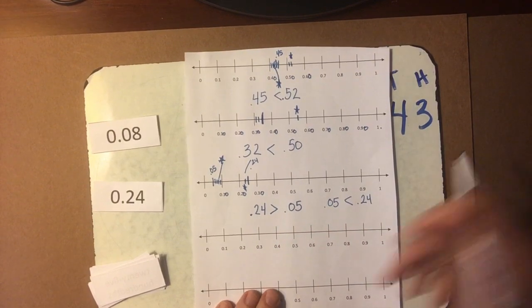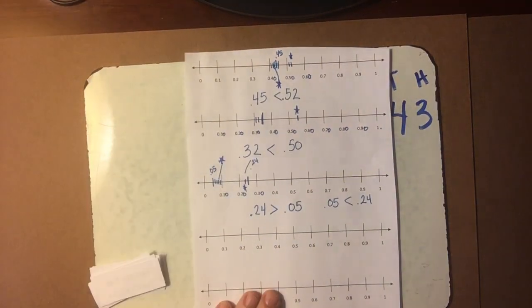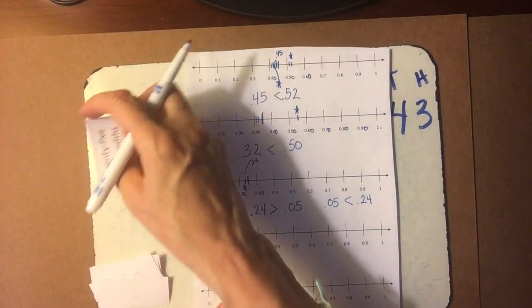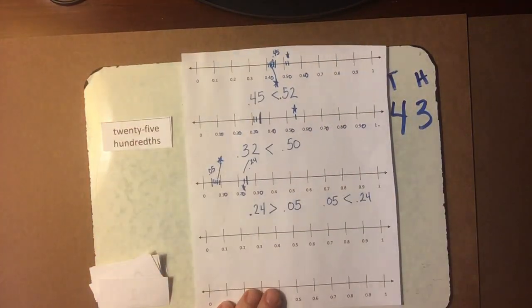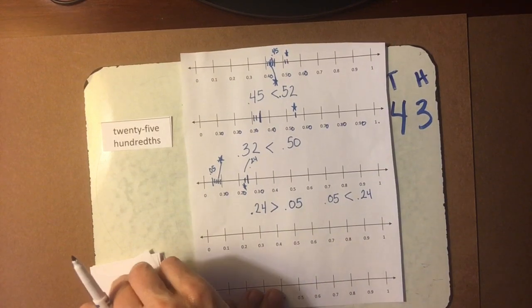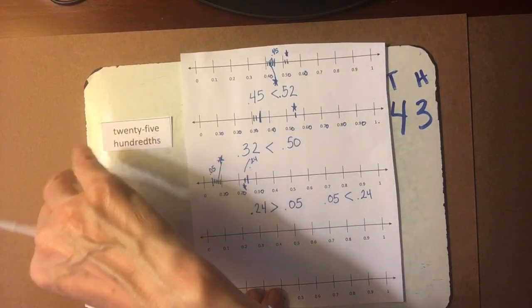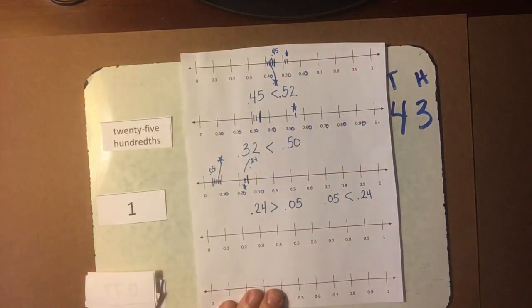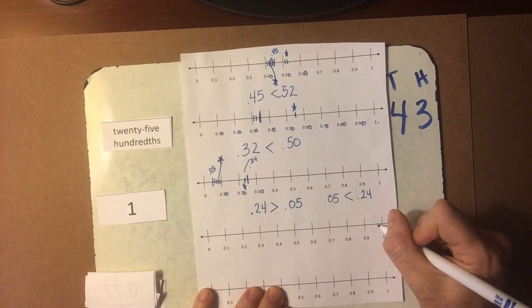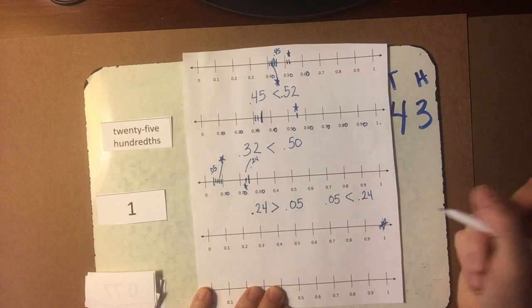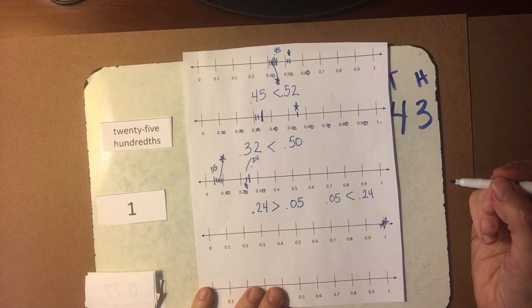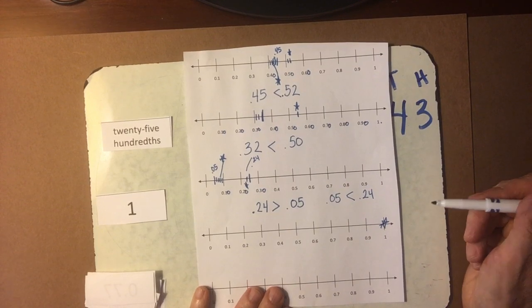See that? Okay, let's play 2 more rounds. You get 25 hundredths. So go ahead and you mark that one down. And I got one whole. So I don't need to do much here. This is my score. Where is your 25 hundredths? Where did you put it?